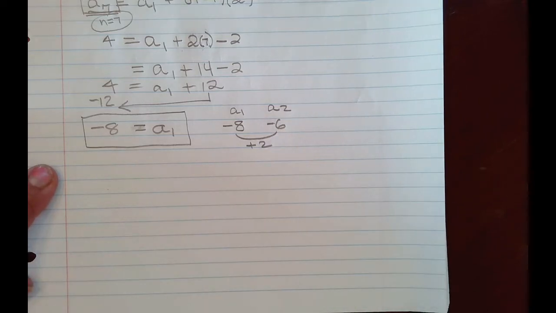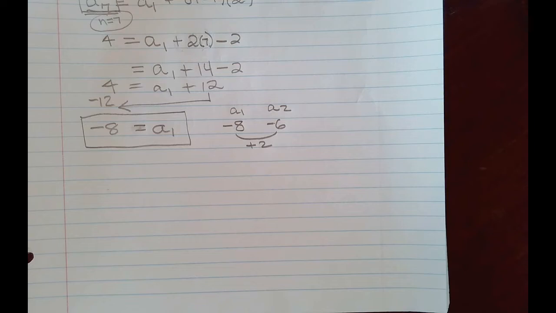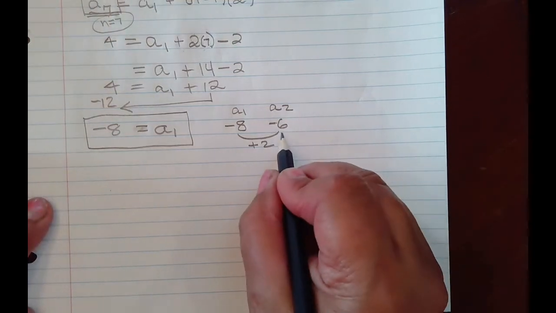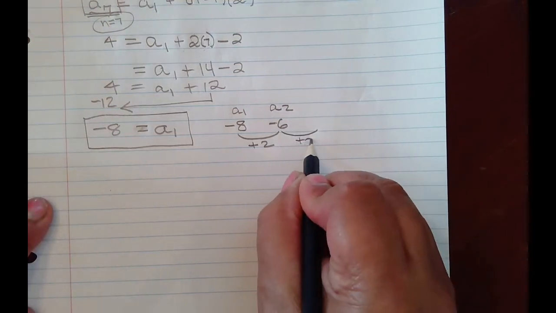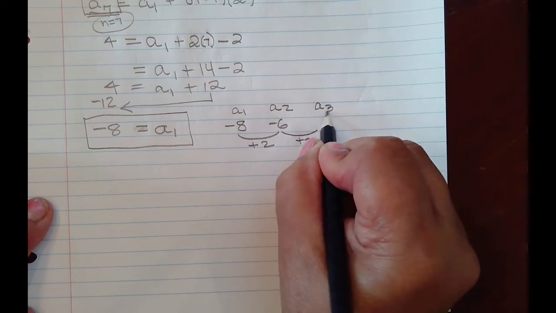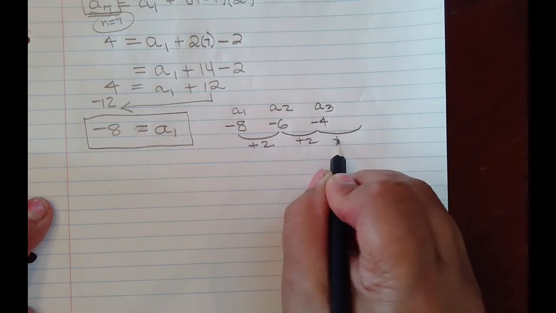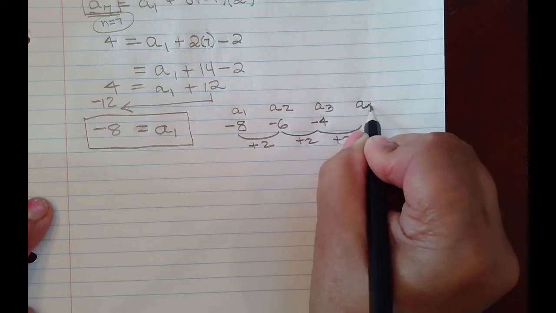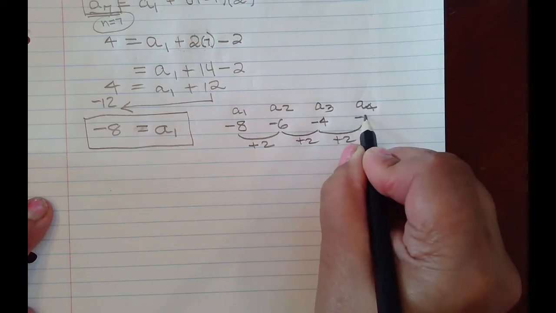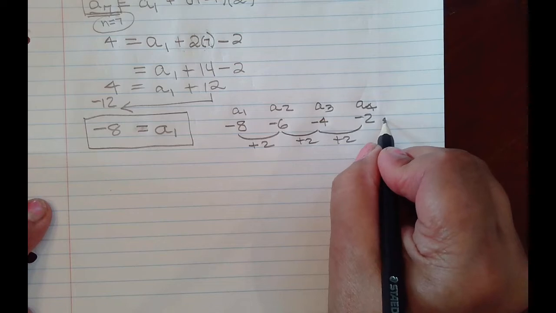So you have negative 8, negative 6, and then if you want to add 2 again, you're at the 3rd term, which is negative 4. If you want to add 2 again, you're at the 4th term, which is negative 2, and so on.